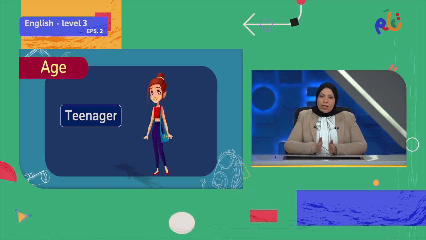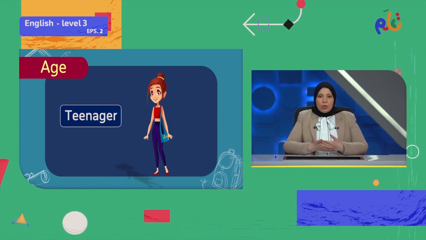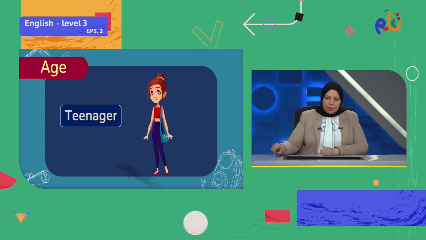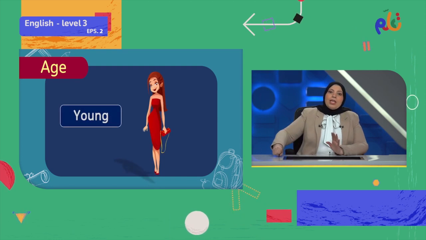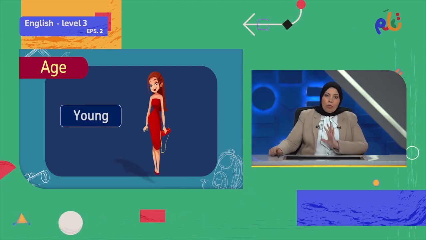So teenager is another thing that we can use to describe people. And then we have young. And young usually takes a man or a woman after it. We can say he's a young man or she's a young woman. So we have the word young.